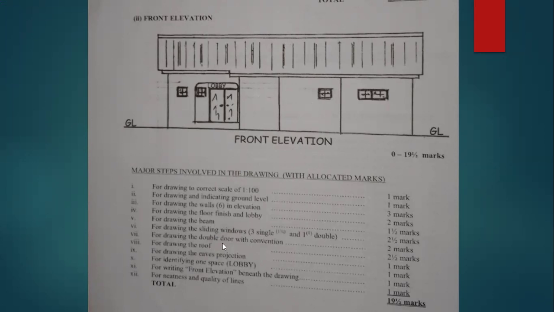Then for drawing the double door with convention, 2 marks. So these are double doors, and I think they are made of wood. So you need to make sure you put the symbol there. So 2 marks is awarded to that. And then for drawing the roof, 2.5 marks. So this is the roof. So for drawing the roof, 2.5 marks.